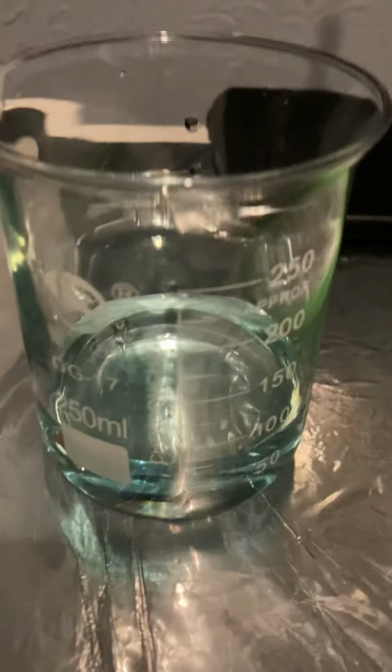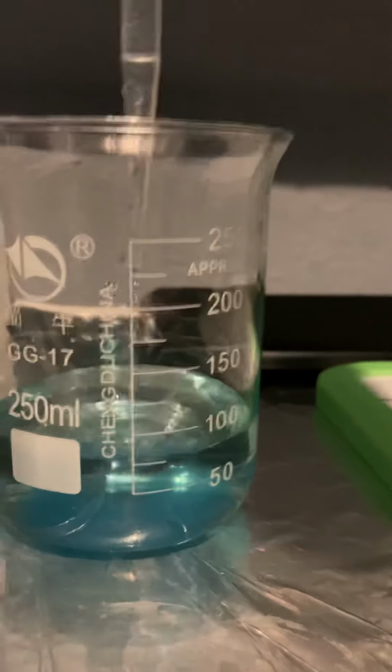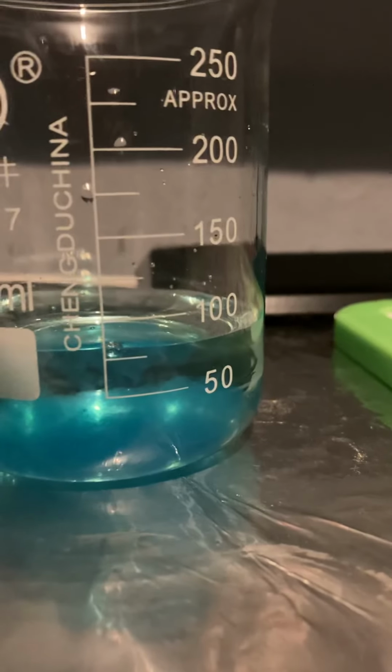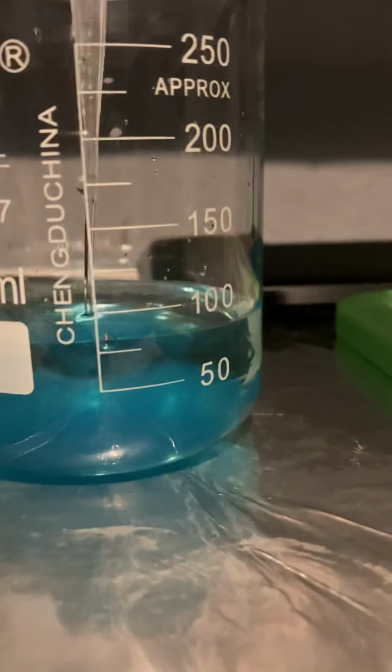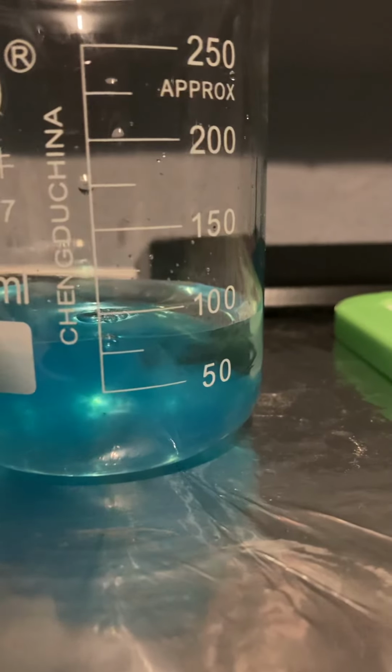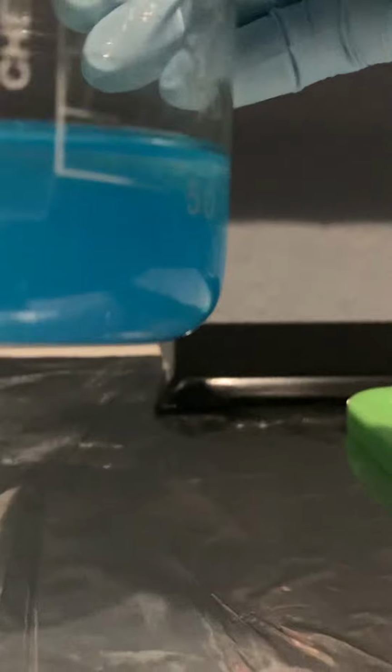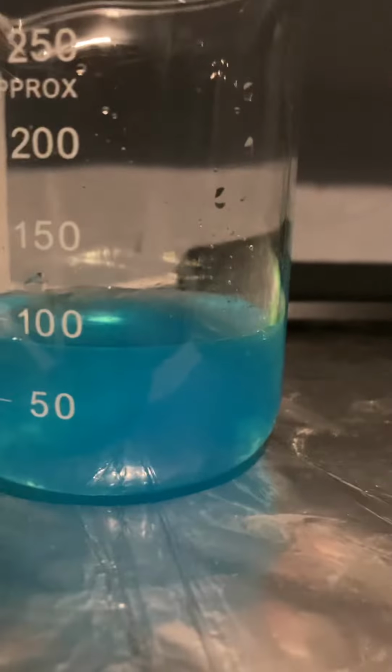Here, that's the copper sulfate solution. It's got a light blue tinge to it, nothing major. Here's the sodium hydroxide, so we add it in, see what happens. As you can see, there's a precipitate being formed, a very light blue precipitate. That is the copper hydroxide. So as you can see, it's gone from a very clear solution to having the suspended blue copper hydroxide solution.